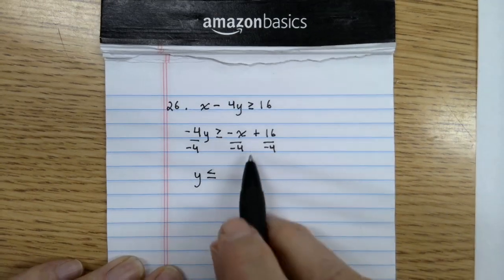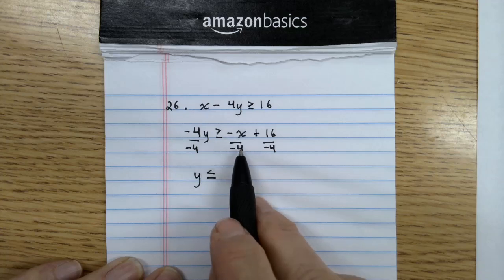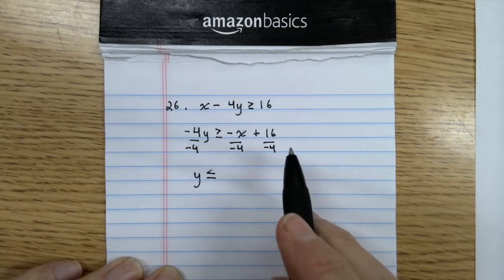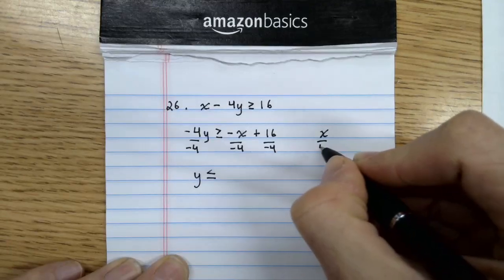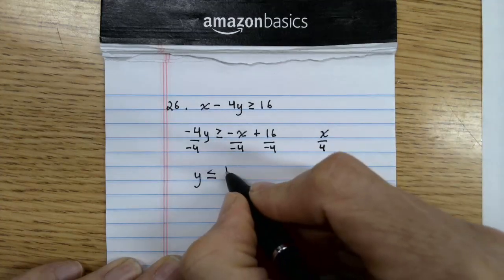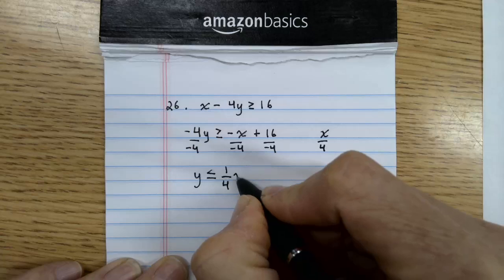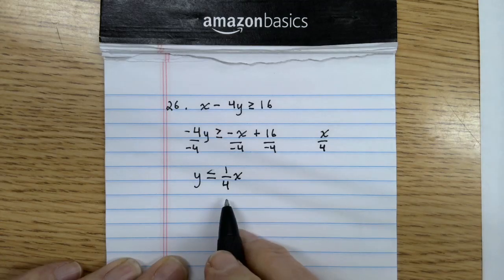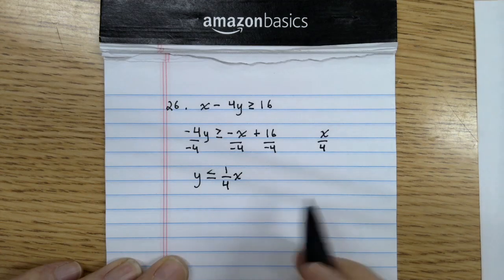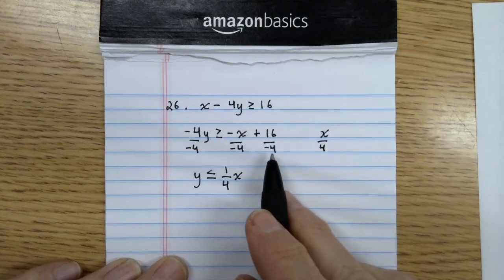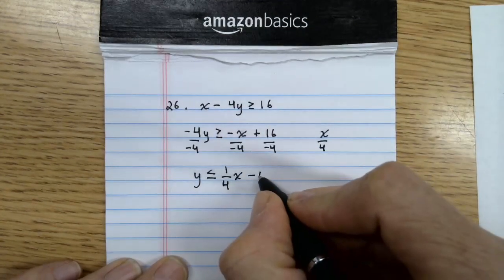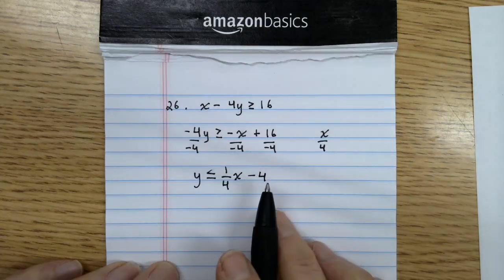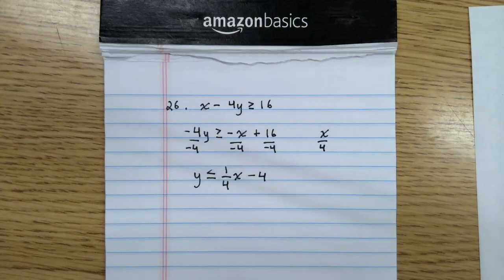And now we've got negative x divided by -4, so that's positive x over 4, right? And I want to rewrite that as 1/4 x so I can see what the slope is more clearly. And then finally I've got 16 divided by -4. That's just going to give me a -4. And when you're graphing these, you graph them a lot like you graph lines. It's the same basic idea.